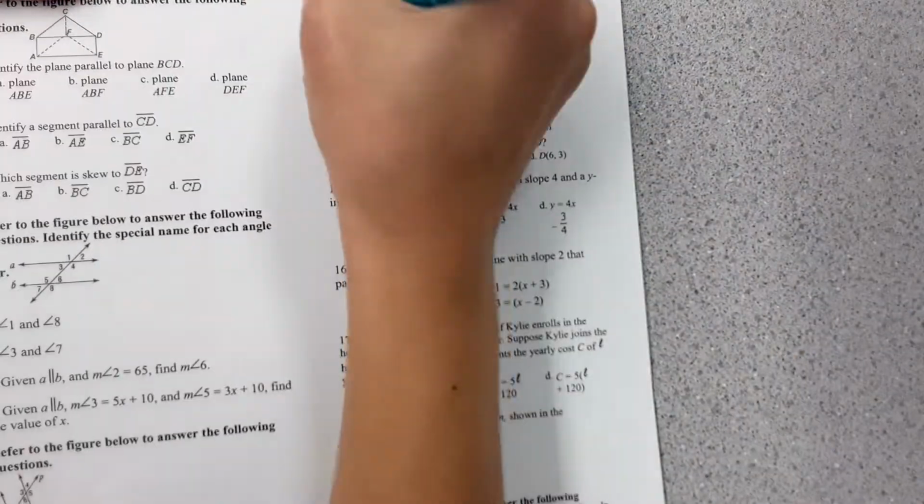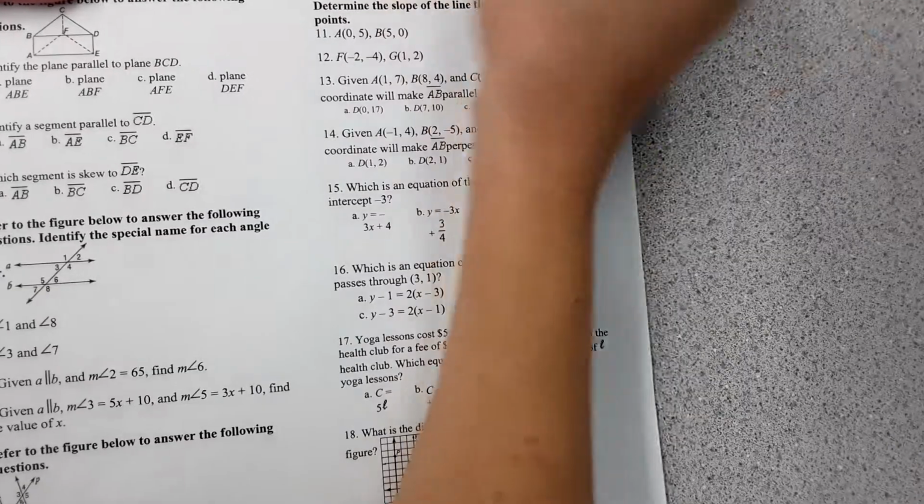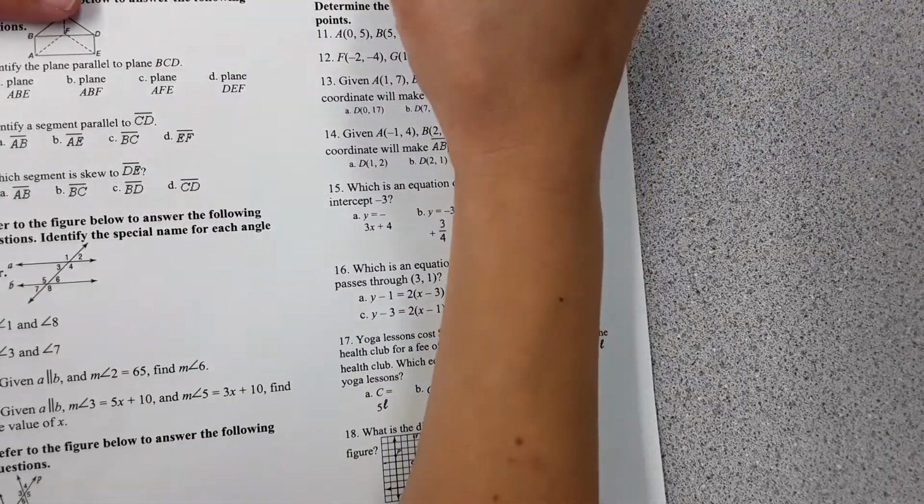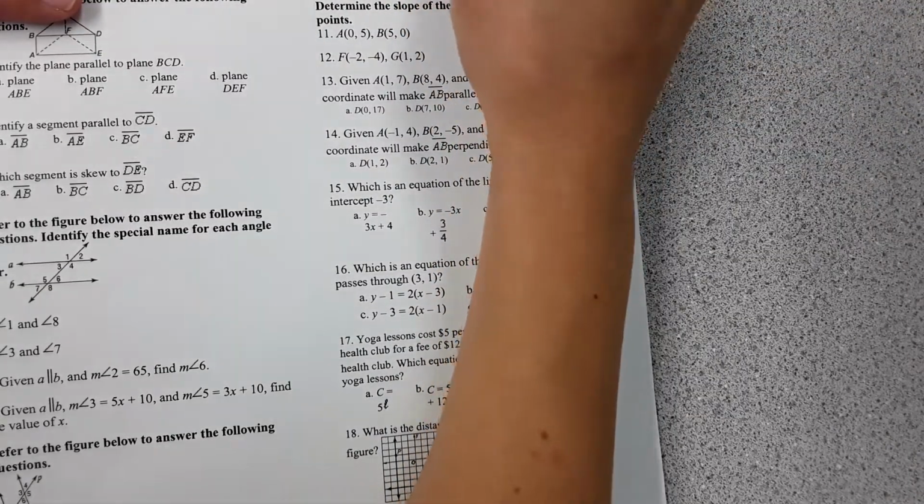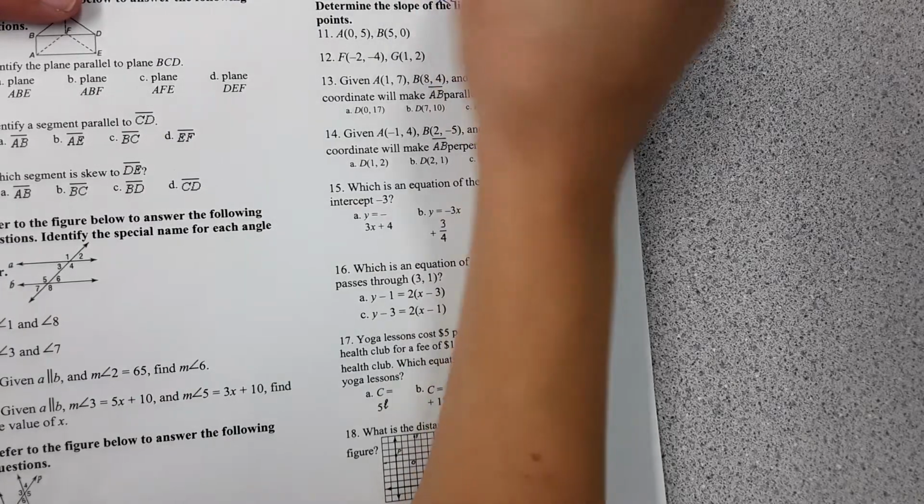Anyways, for 11 and 12, the slope equals y2 minus y1 over x2 minus x1.